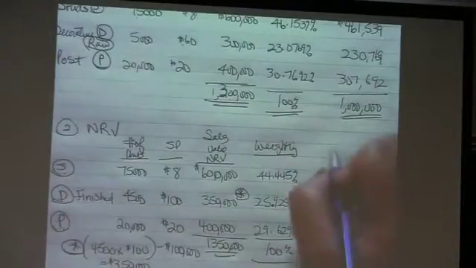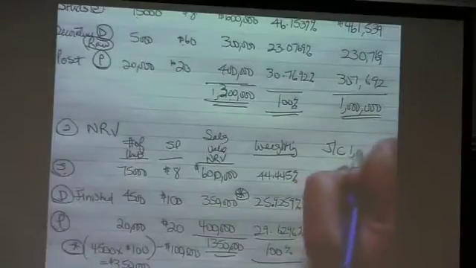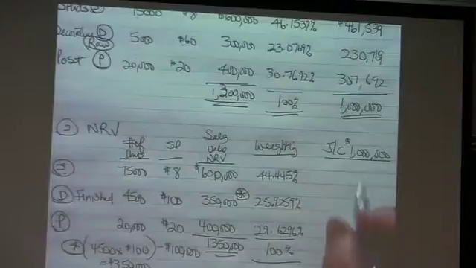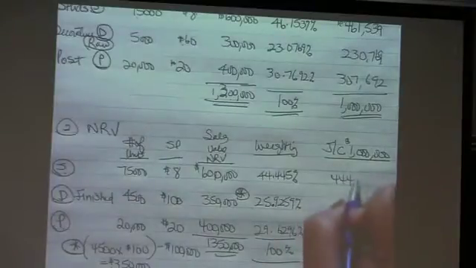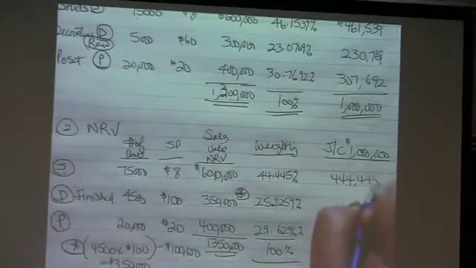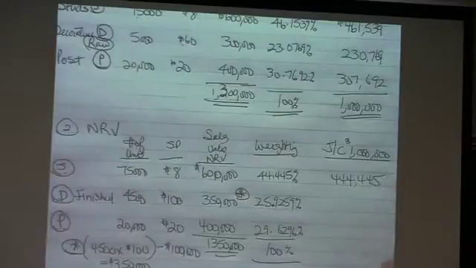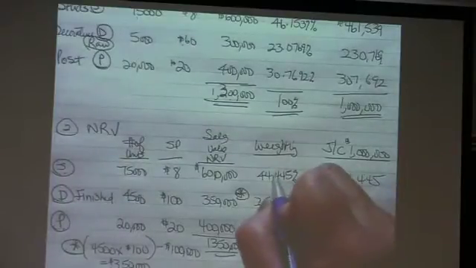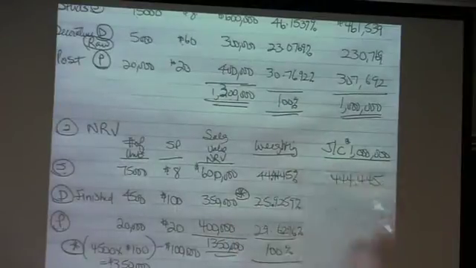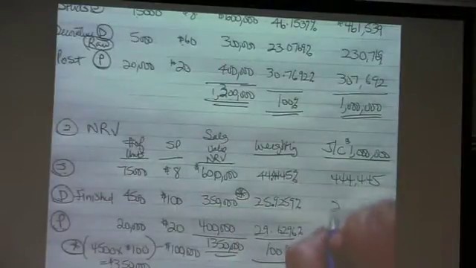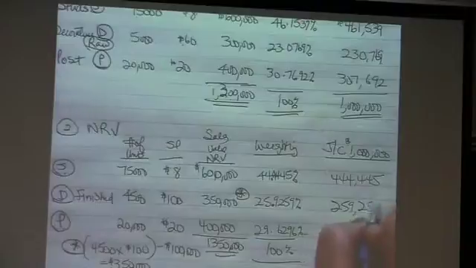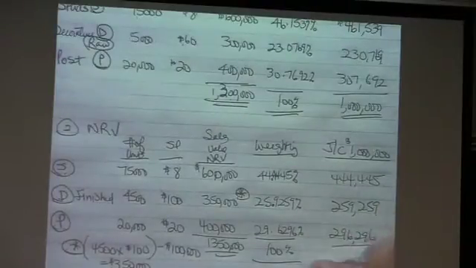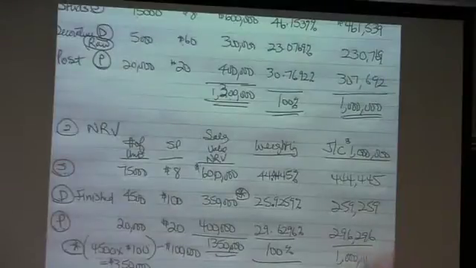So the joint cost of $1 million will be allocated based on these percentages. 259, 259. This is 296. 296 is a million.